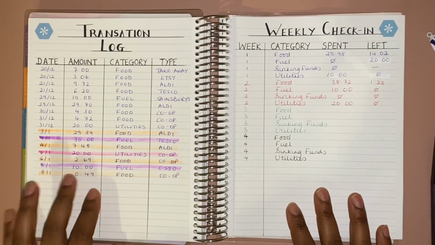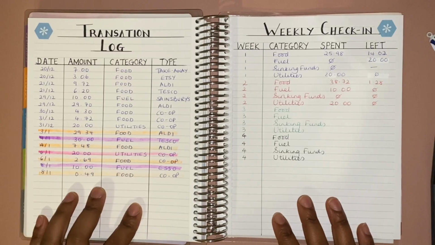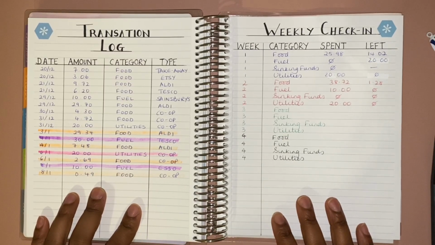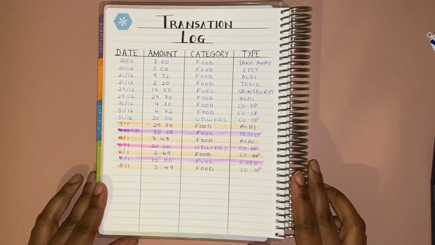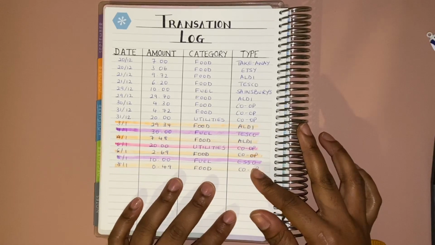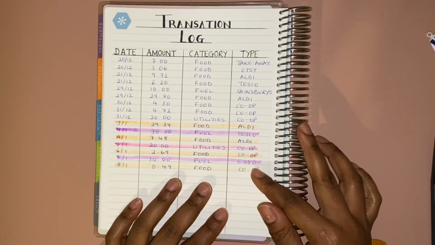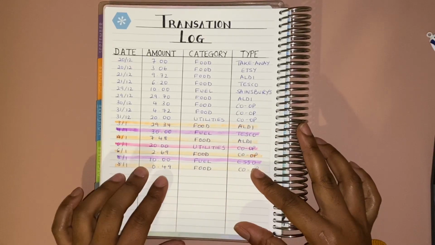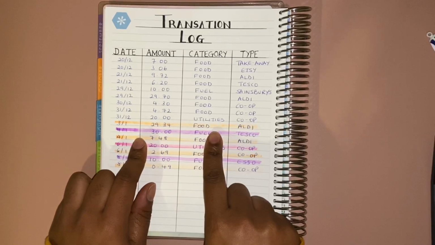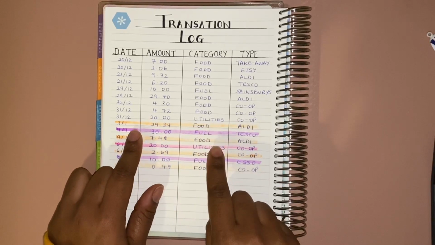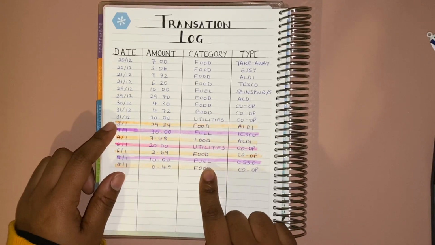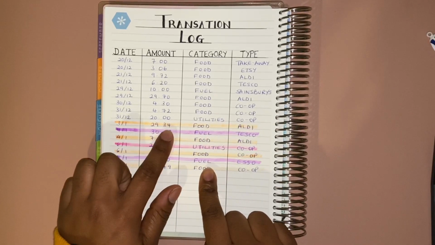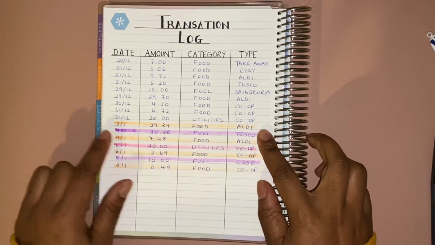This is where I log all of the expenses that I made from those cash envelopes. First thing I'm going to do is transfer them into their transaction log. I've already done it. I'm just going to take you through how I actually carried that out. So all of the purchases that were in red, I've highlighted them in orange here. I had a transaction for £29.34 at Aldi on the 3rd.